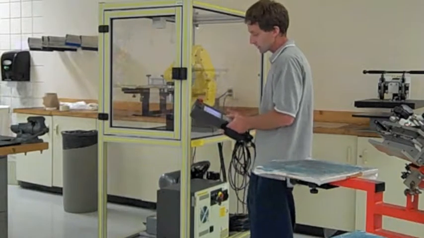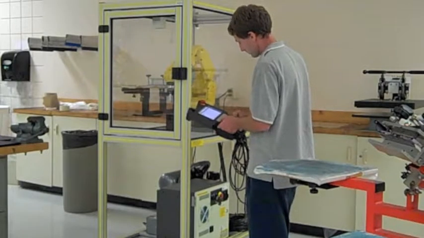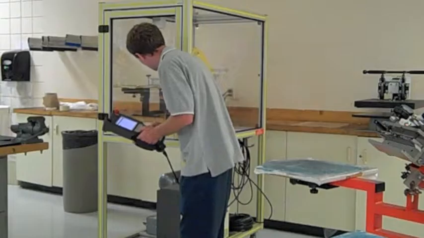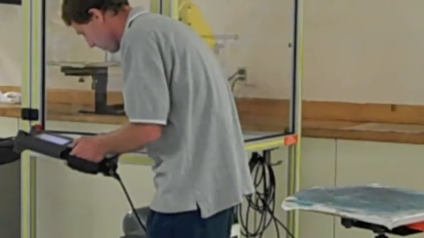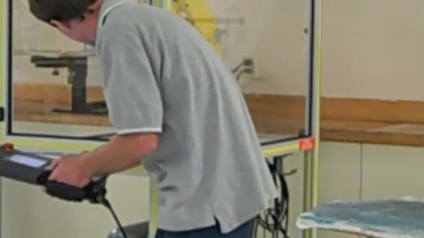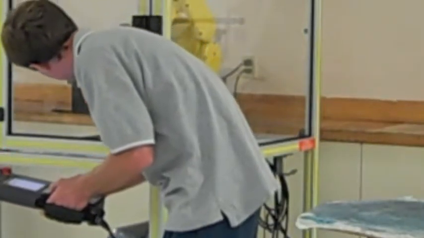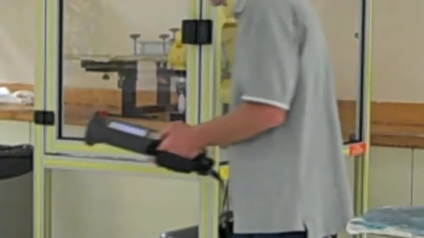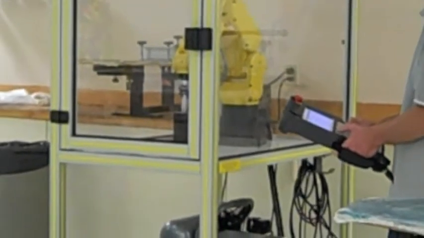So now we're going to go to the next point. We want to make sure that we're right above where we want to be. Okay, and that's our next point, so we hit Shift and F1.